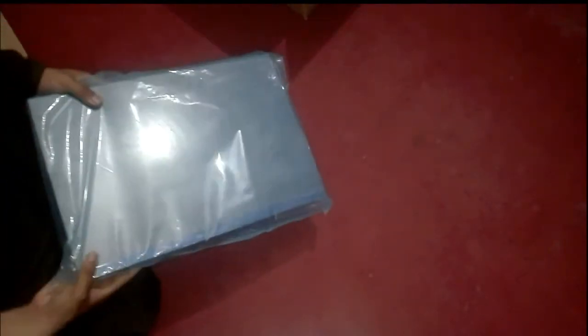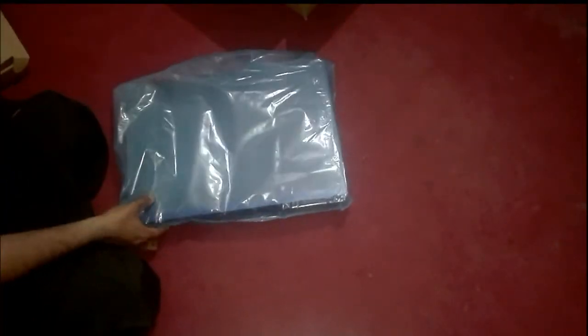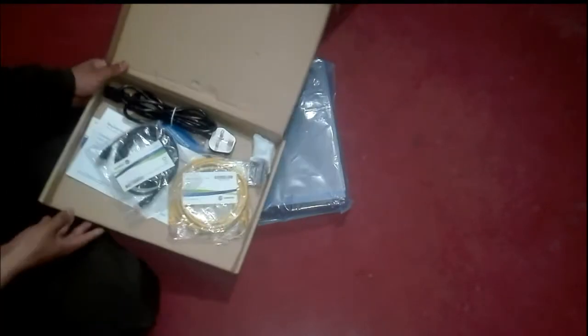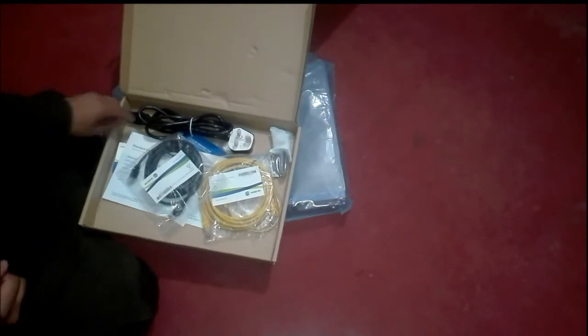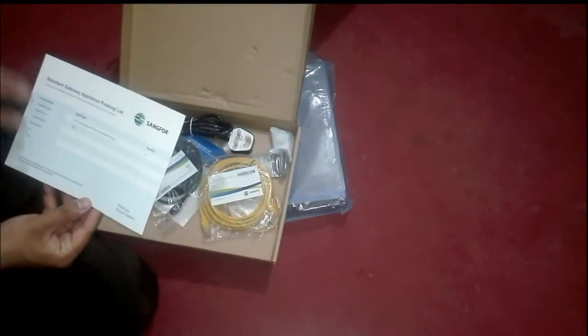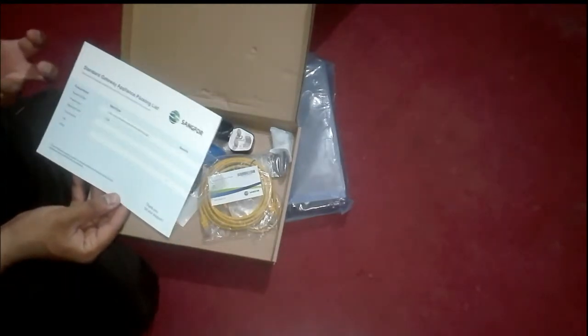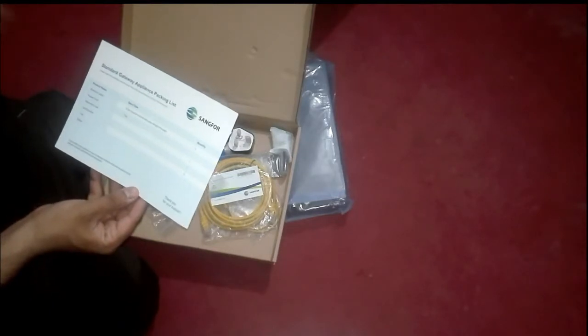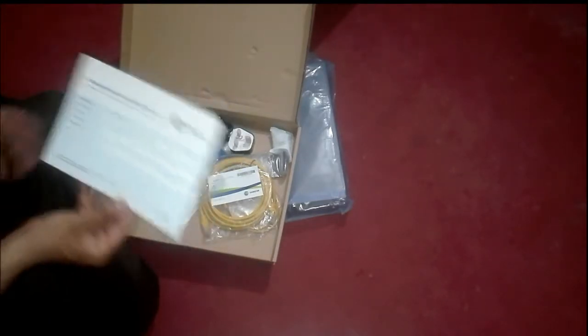First of all, we will look at the accessories that are included in the box. So these are the accessories. That's the standard gateway application packaging list that contains the product information. The product contains 2 network cables.